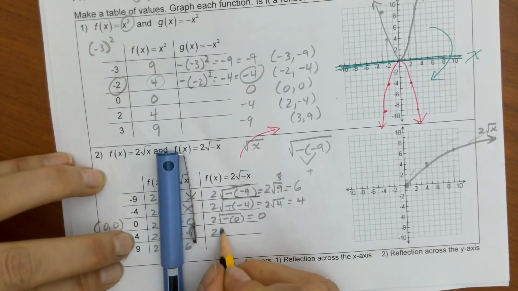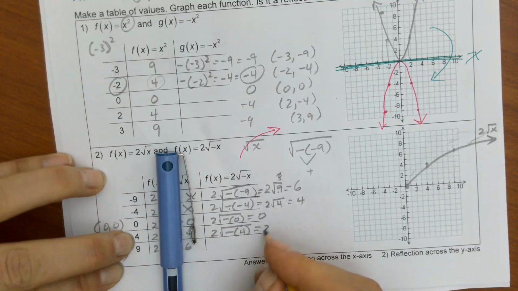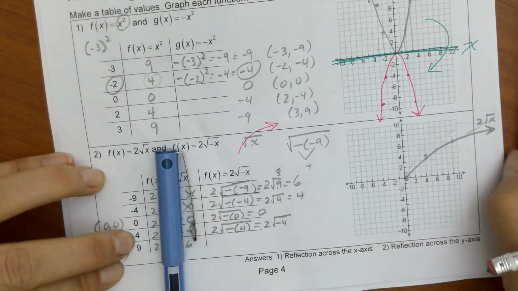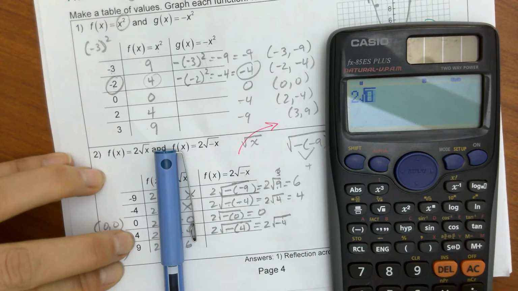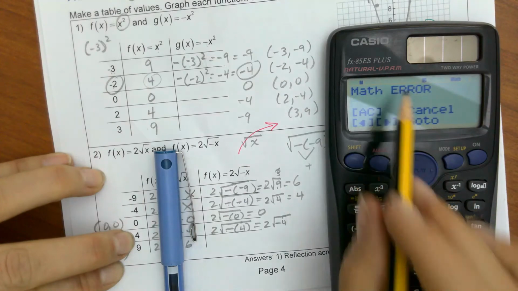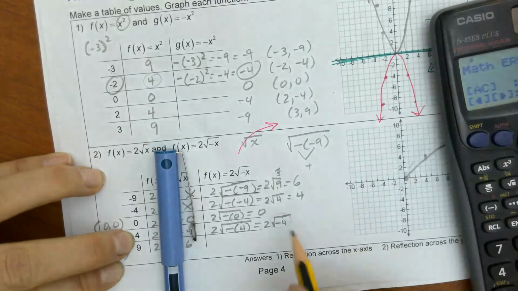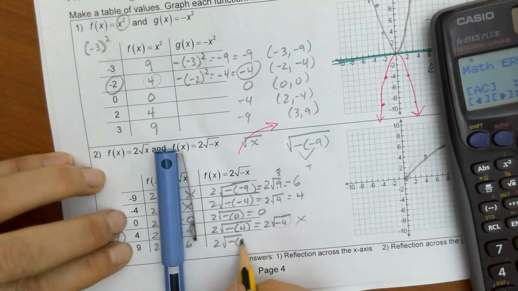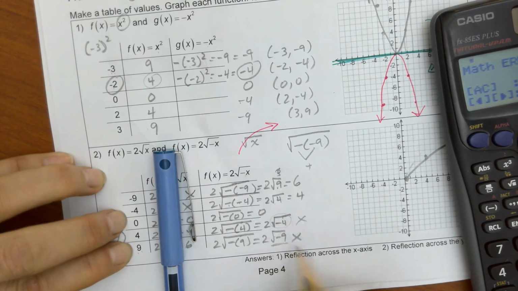2 times, okay, so that's really 2 times the square root of negative 4. Let's use our calculator. What's going to happen? Error, because look, there's a root of a negative number. That doesn't work. Same for 9. If I go 2, that's the same thing as 2 root negative 9. I can't have a negative number under the root, so that doesn't work.